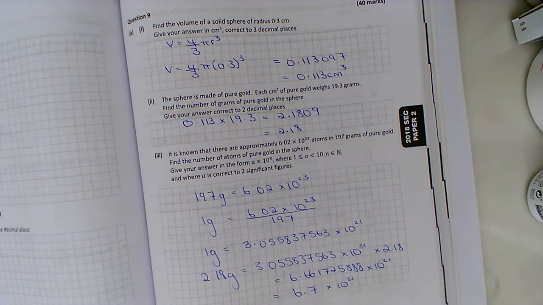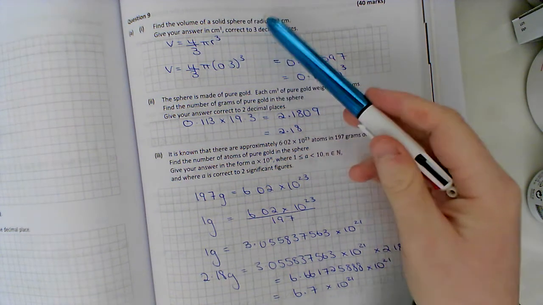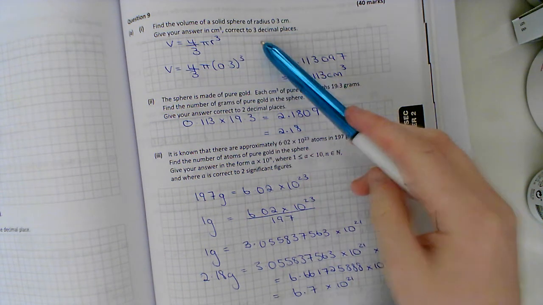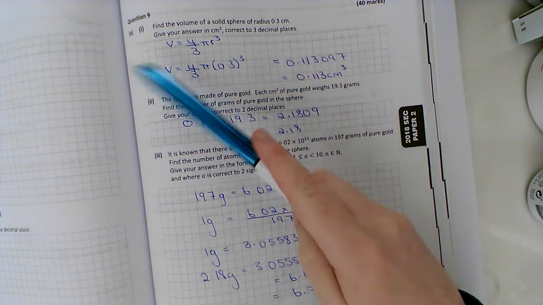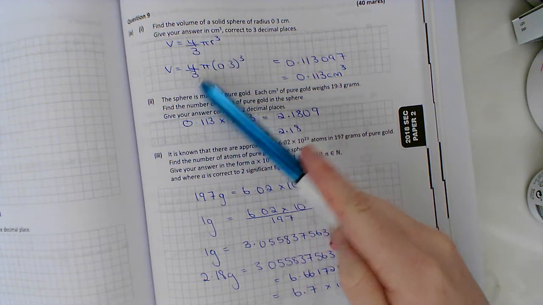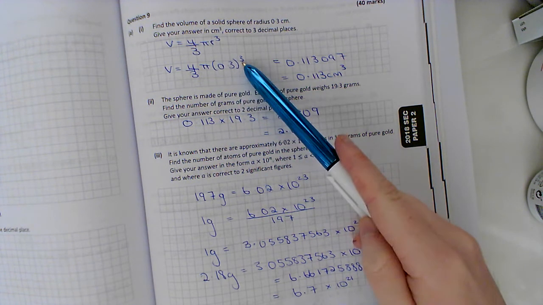So this is 2018, question 9. It says, find the volume of a solid sphere of radius 0.3 centimeters. Give your answer in centimeters cubed correct to 3 decimal places. So my volume is equal to 4 over 3 pi r cubed. Volume then is equal to 4 over 3 pi. My radius, I was told, is 0.3 centimeters, to be cubed.